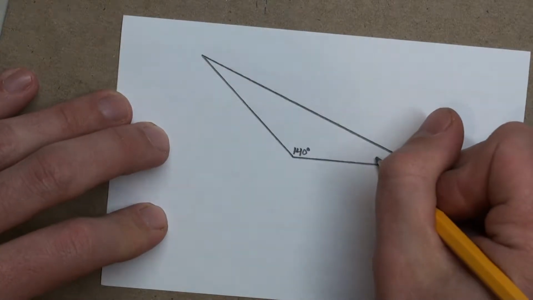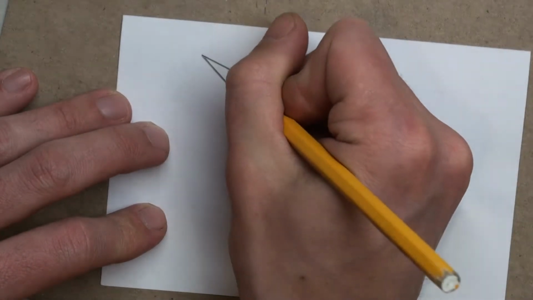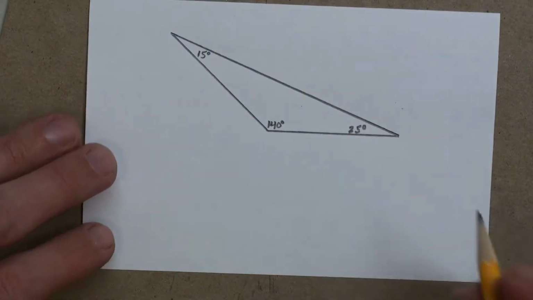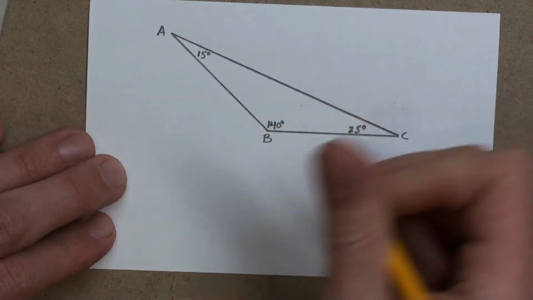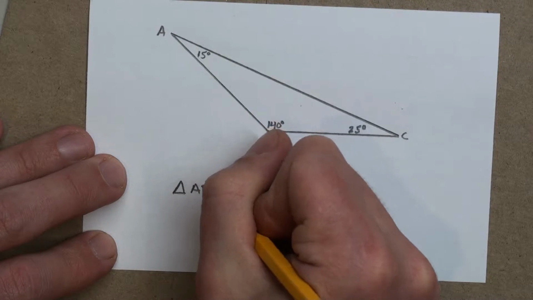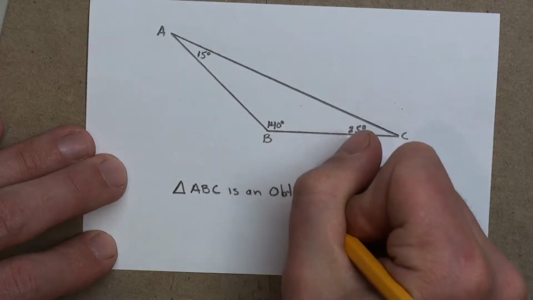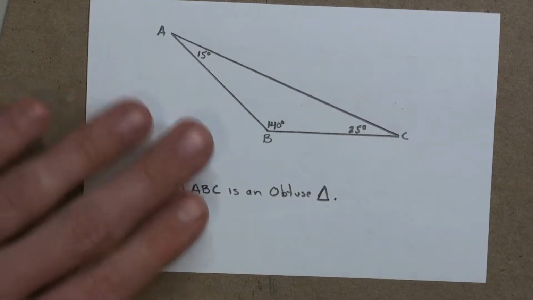I'll give this one 25 and this one 15. Okay? And if this was A, B, C, then triangle ABC is an obtuse triangle. That was card 74.